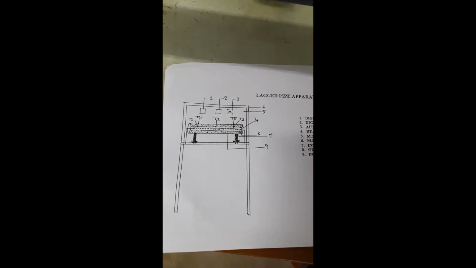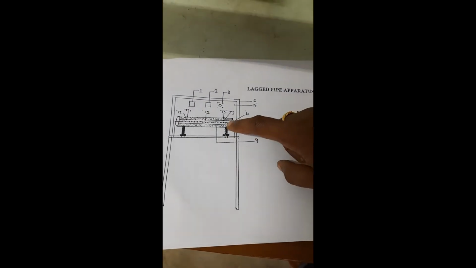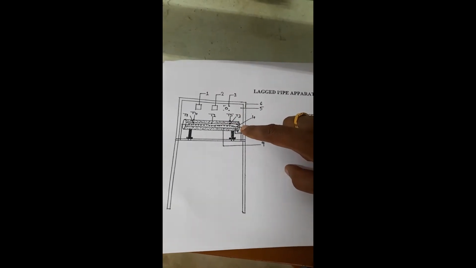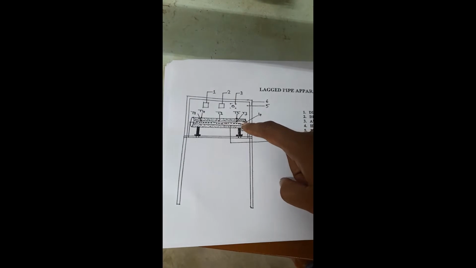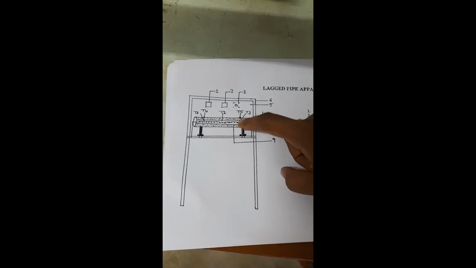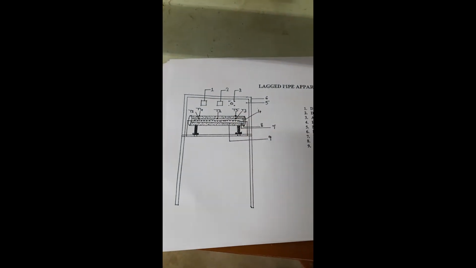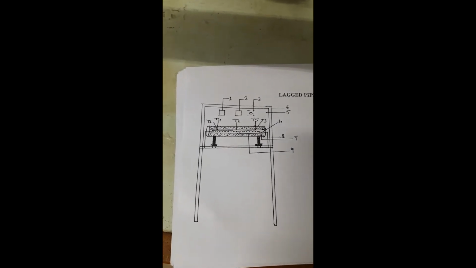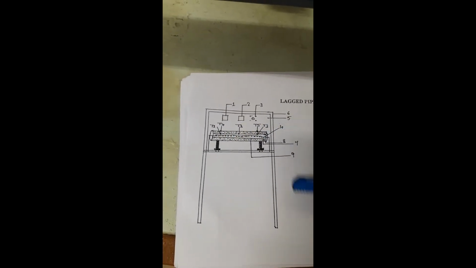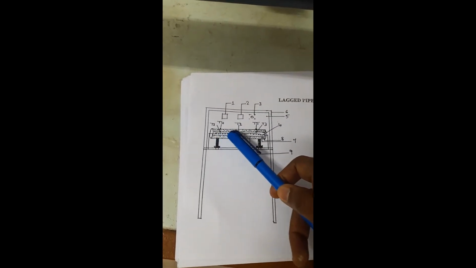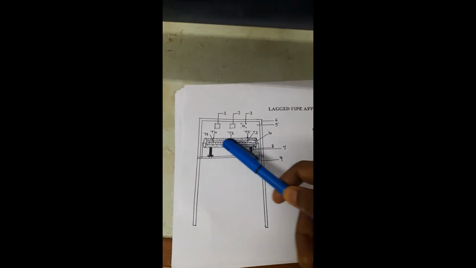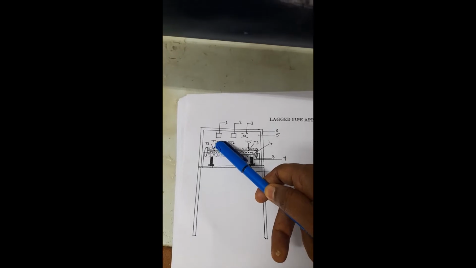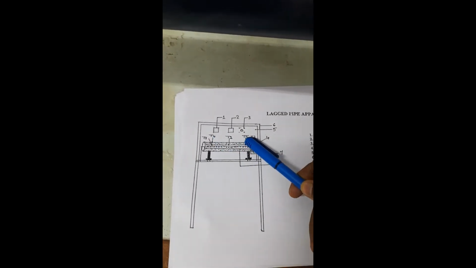This is the line diagram of the experimental setup. You can see a concentric pipe. Inside there is a heater connection, and the annular space is filled with insulating material. The inner surface temperatures we can measure as T1, T2, T3, and the outer temperature measurements we can take from T4 and T5.